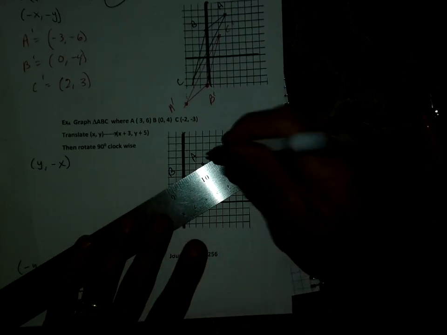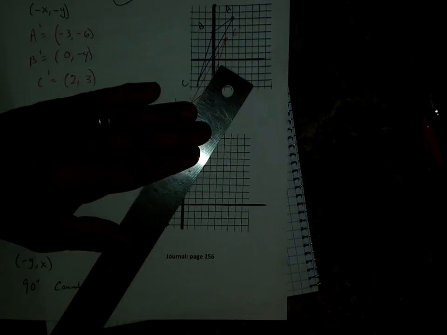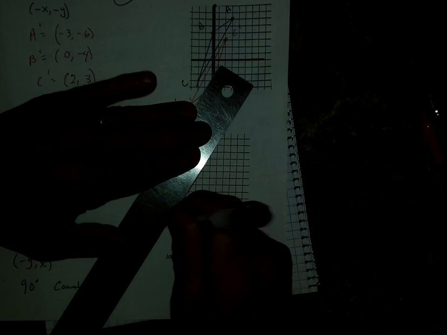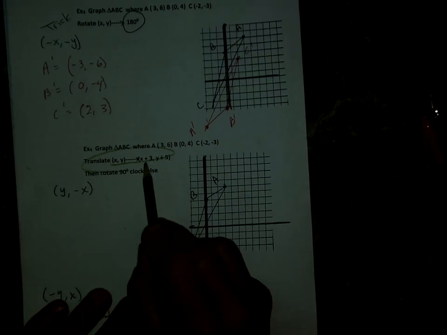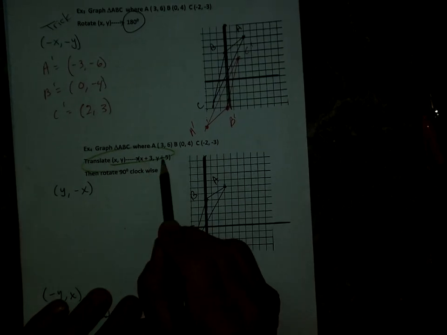Okay, so I need to do it twice. So I may have to bring in another color, which is kind of cool. I like more colors. Okay. Let's turn to ABC. So the first translation. Oh, let's do that in green. I'm going to move everything over 3, and then I'm going to take it and go up 5. Over 3, up 5, okay?